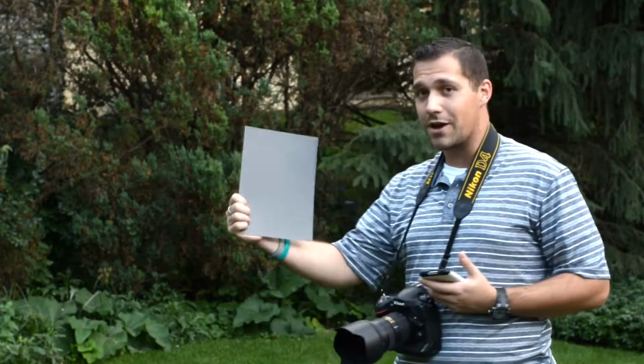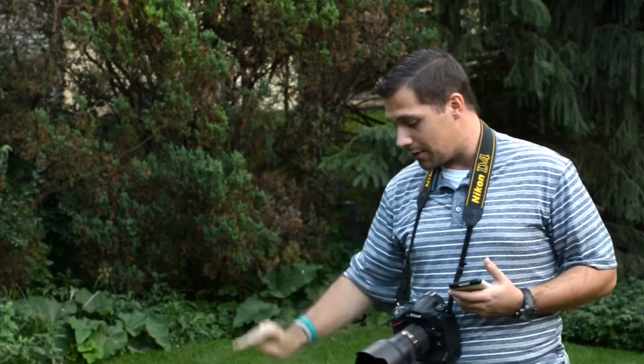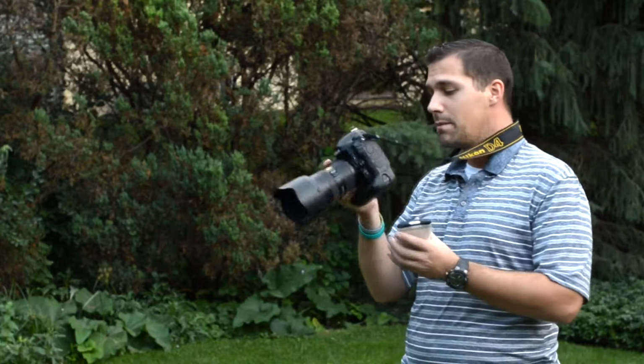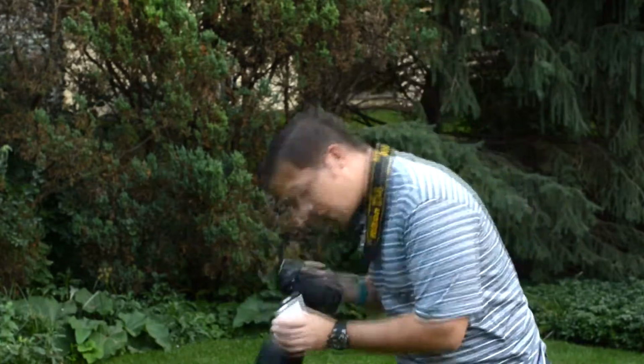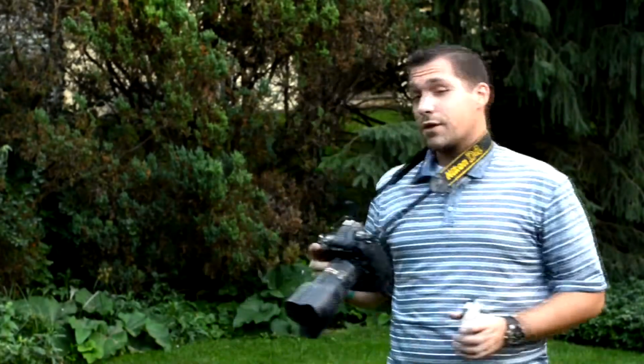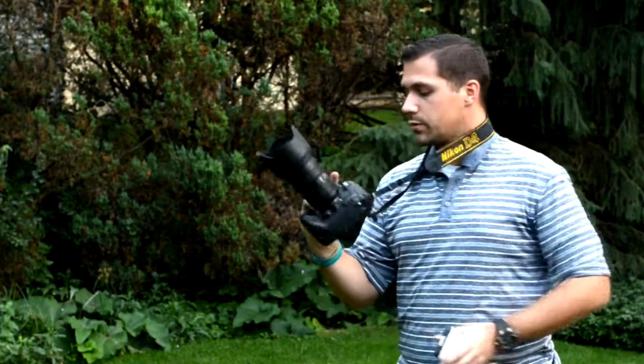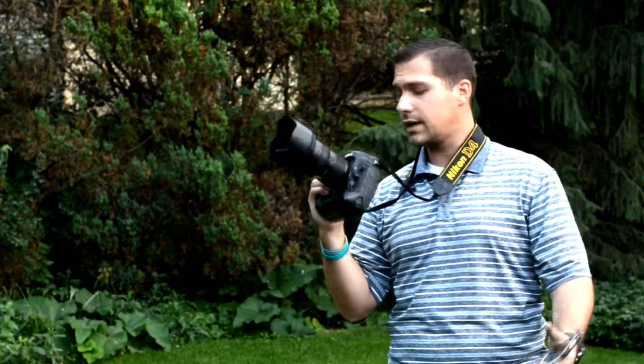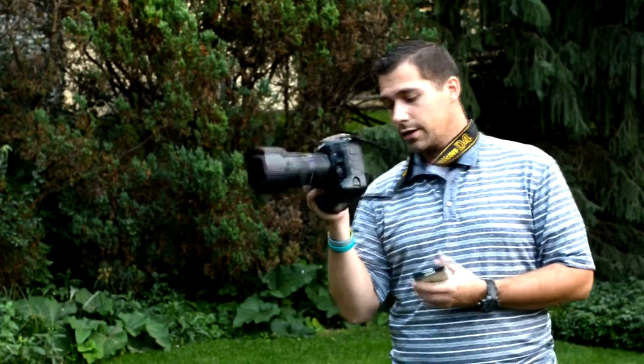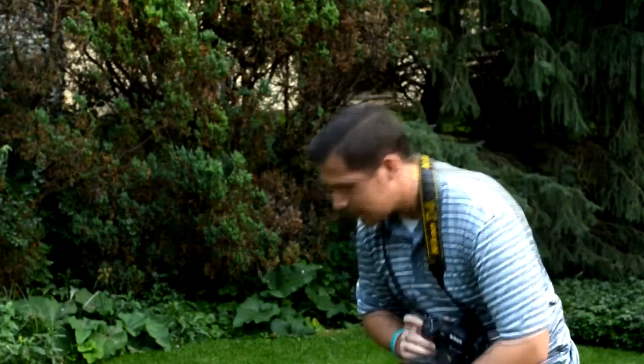All right, so the gray card, I'm just going to throw it on the ground and take a quick shot here, meter up on it as far as what we have for lighting. And I'm not getting full stops reading, but we'll give you the right reading here. I'm getting 160th of a second, f4, and 800 ISO.